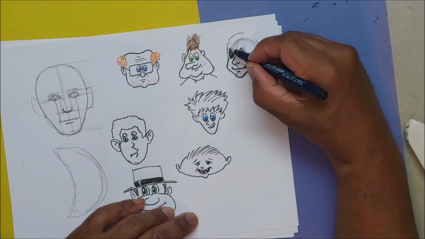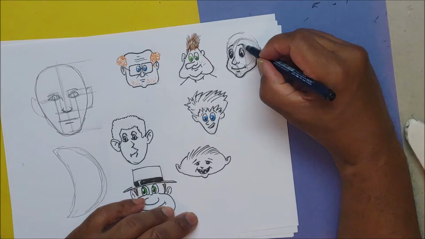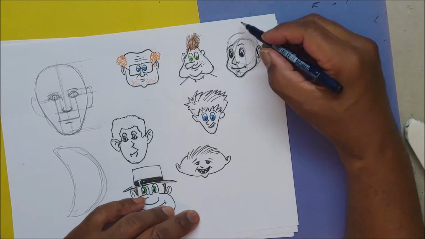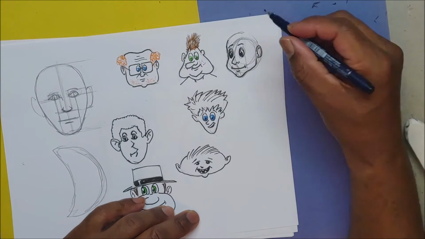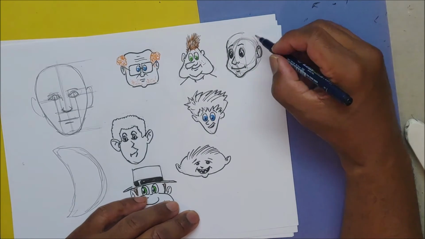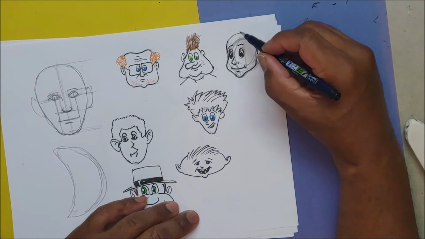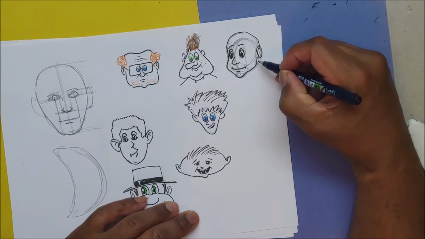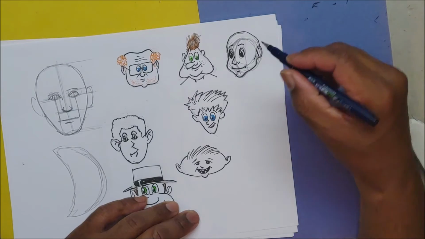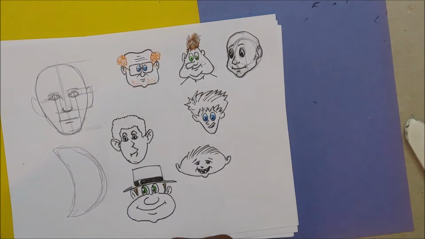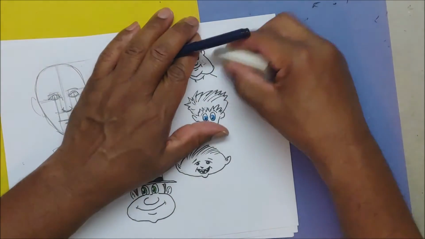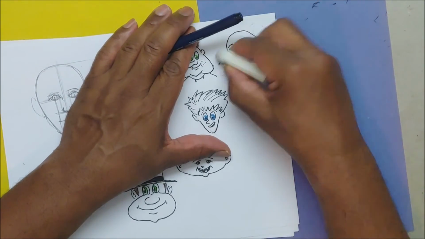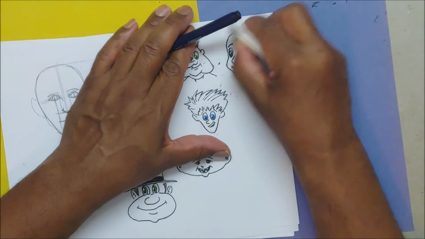Little eyebrows. His ear. And then if you want to keep them bald, you can keep them bald. If you want to put a hat on them, I'm going to keep them bald. And in the next video, when I show you clothes, I'm going to show you how to do hats and stuff as well. And then you erase, and then you have your face that's turned to the side just a little bit.